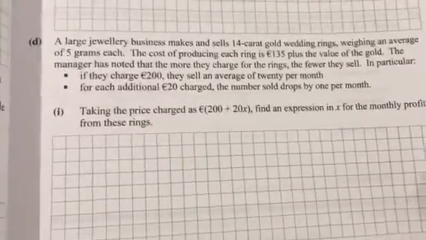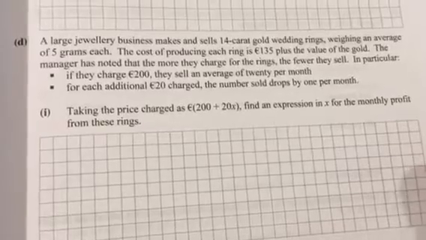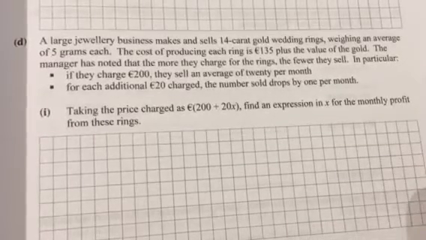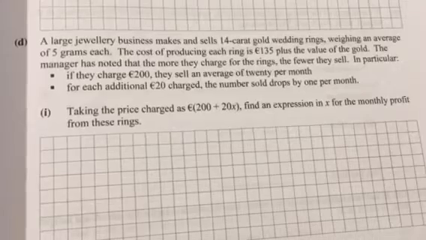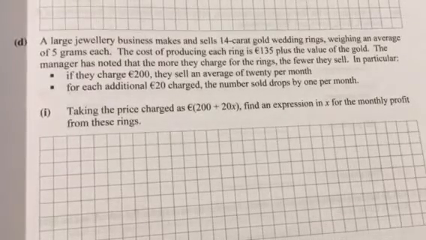Part D. A large jewellery business makes and sells 14 karat gold wedding rings weighing on an average of 5 grams each. The cost of producing each ring is 135. The manager has noted that the more they charge for rings, the fewer they sell. So if they charge 200, they sell an average 20 per month. For each additional 20 euro charge, the number sold drops by 1 per month.